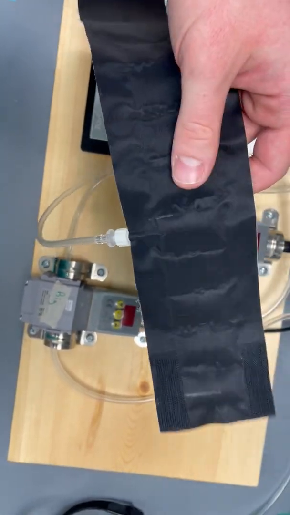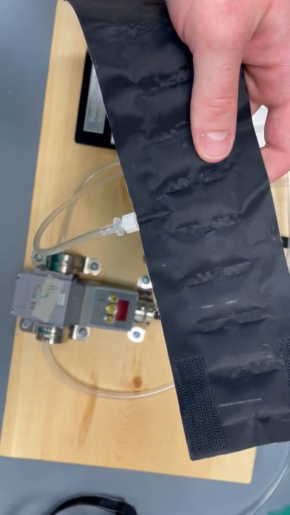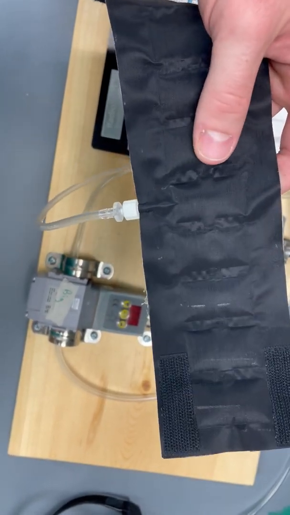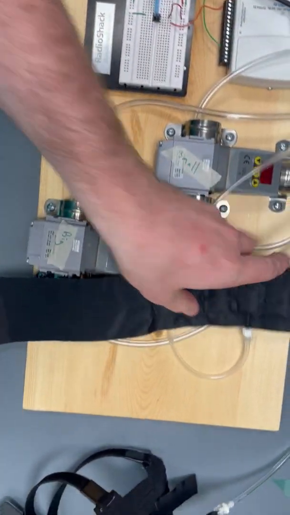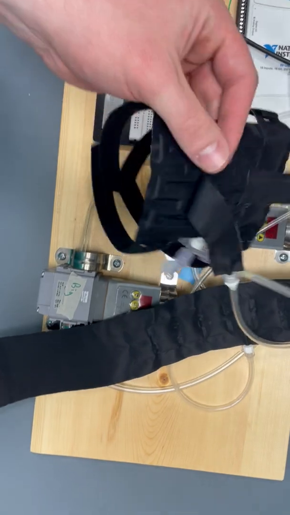By using paper inserts, it is possible to control where the textile adheres and where it doesn't. By doing this in a carefully designed fashion, you can create pockets that the air can fill. The same technique was used for the vibrotactor, although it was a bit more complicated.